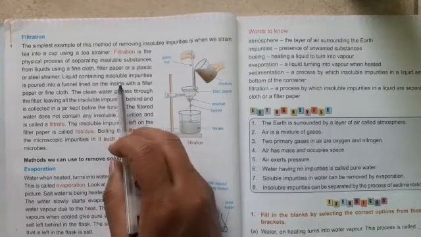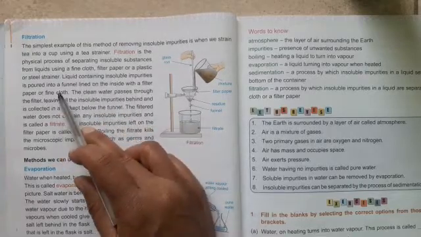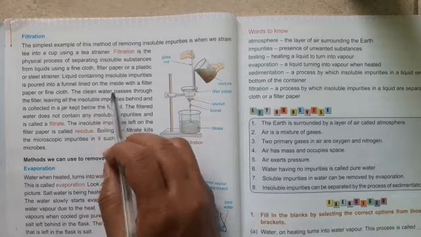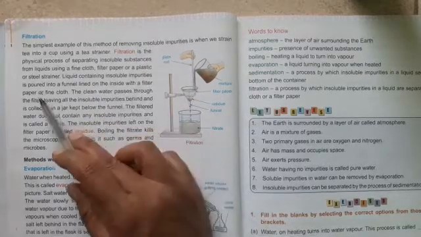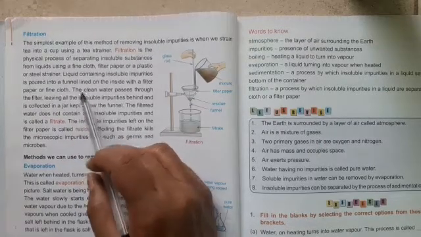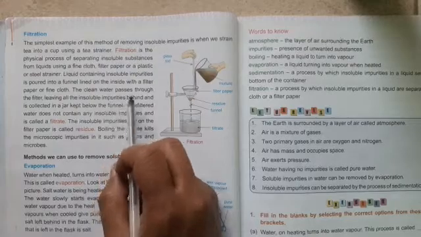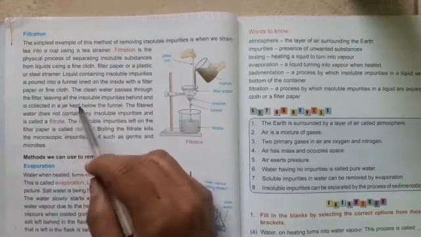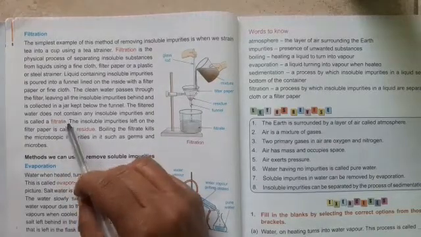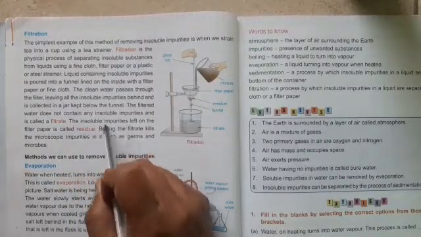Liquid containing insoluble impurities is poured into a funnel lined on the inside with a filter paper or fine cloth. The clean water passes through the filter, leaving all insoluble impurities behind, and is collected in a jar kept below the funnel.